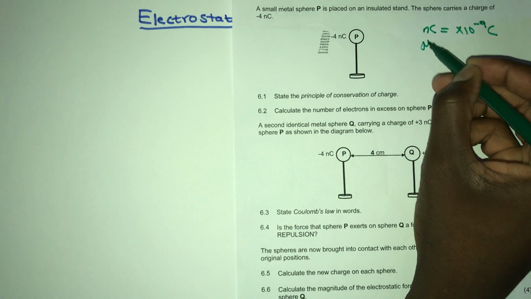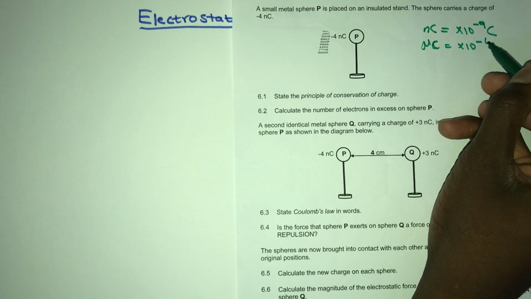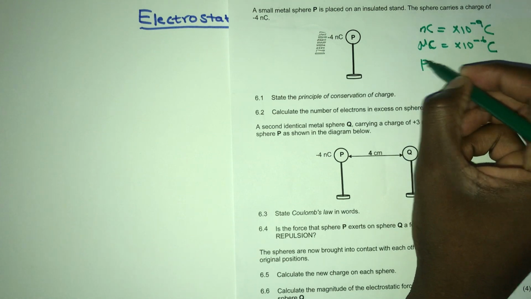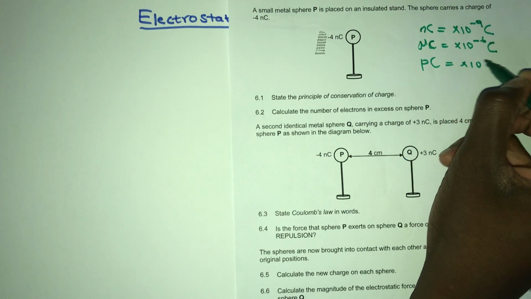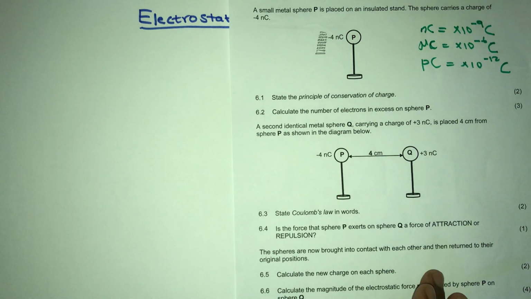So microcoulomb, just multiply by 10 to the -6. The answer will be in coulombs. So picocoulomb, we just multiply by 10 to the -12. Then the answer will be in coulombs. Right.